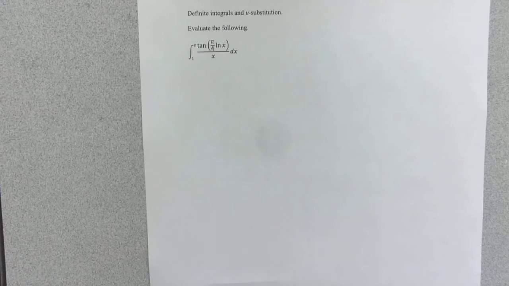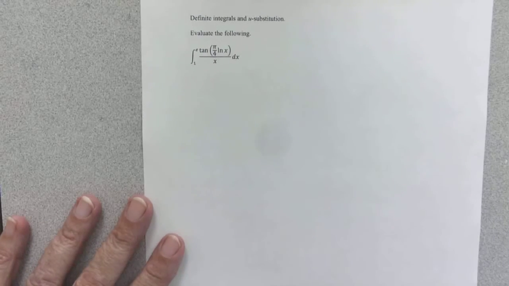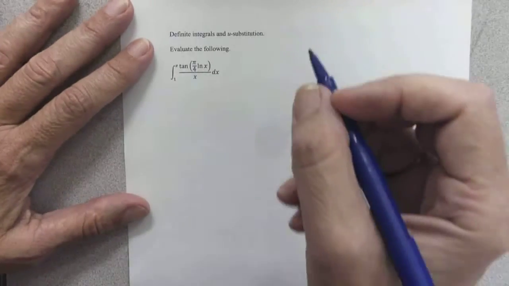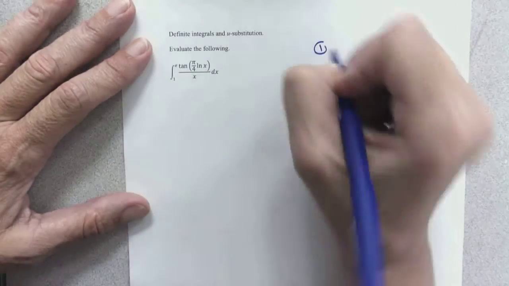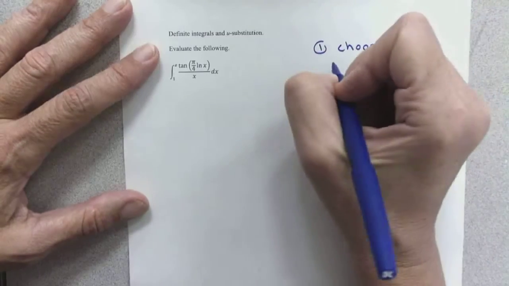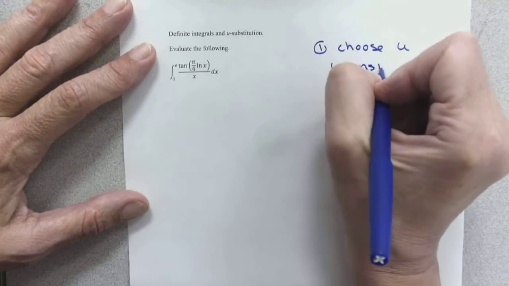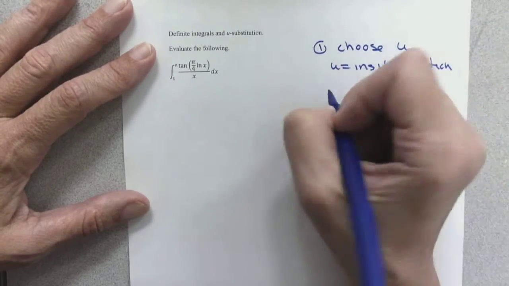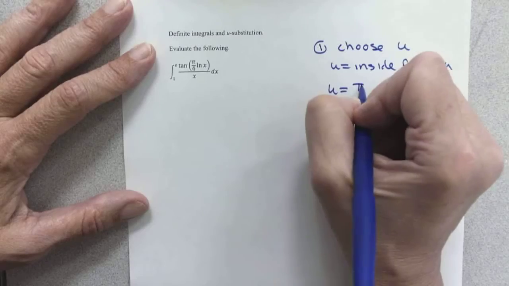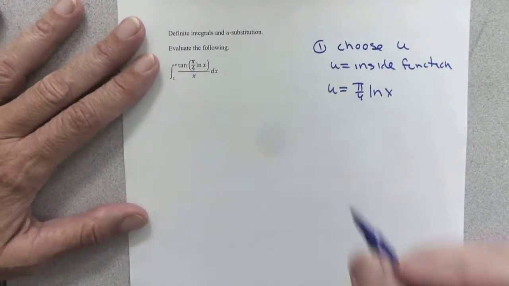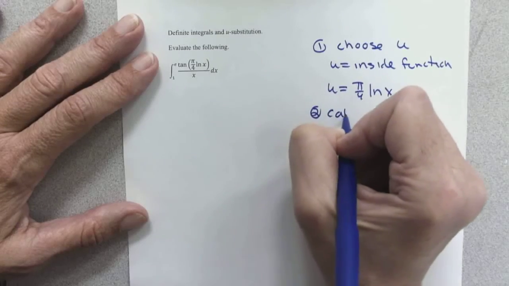Okay. As I said, it's going to be U substitution. So if we think way back to U substitutions, first thing we did was we chose U. So choose U. And what frequently worked was U equal the inside function. And so I'm going to let U equal pi over 4 natural log of x. Then you calculated du.